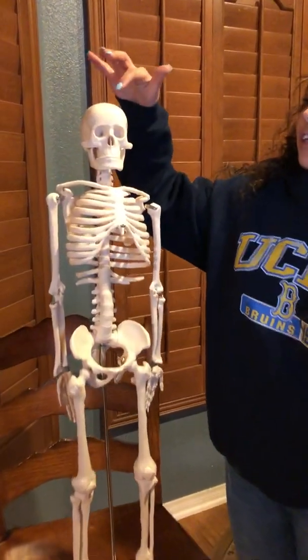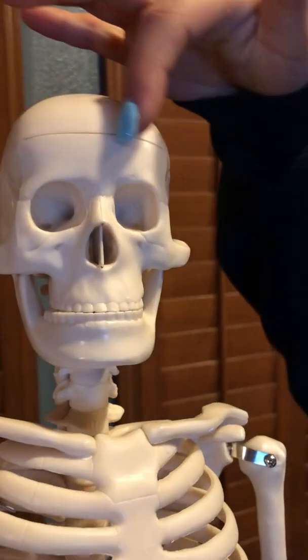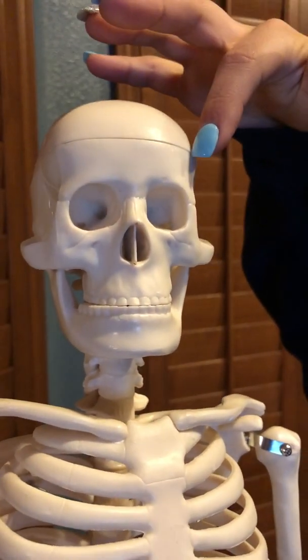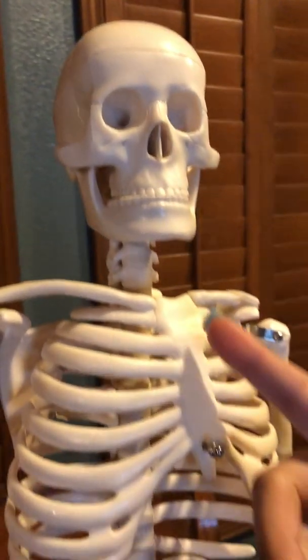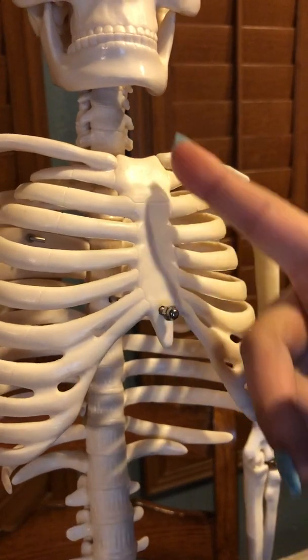The first bone shape that I'd like to talk about is flat bones. One flat bone in particular is up here in the skull. Right here is the frontal. And another flat bone is right down here in the thoracic, which is the sternum.